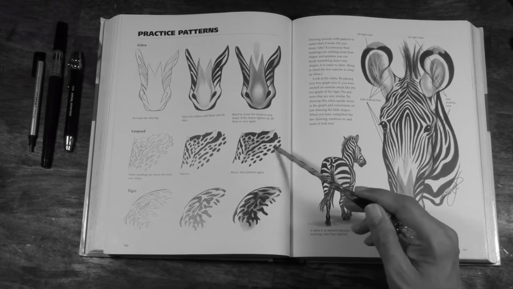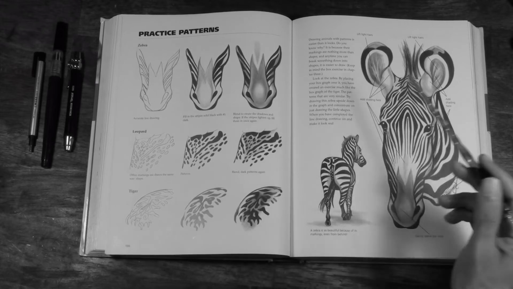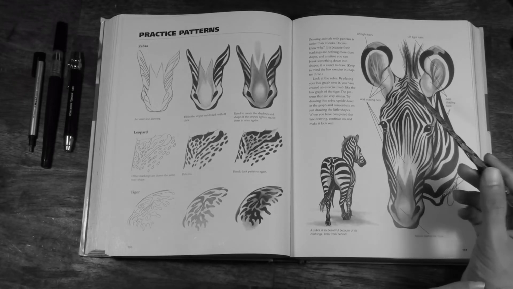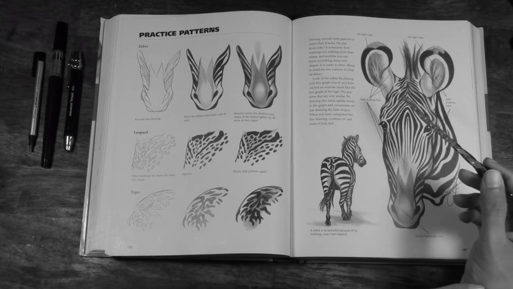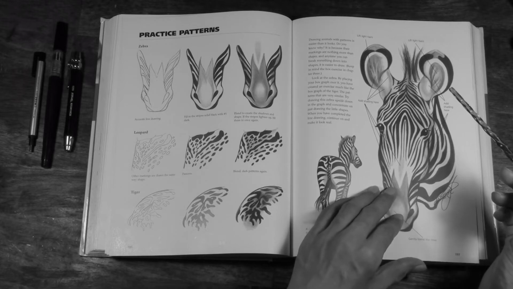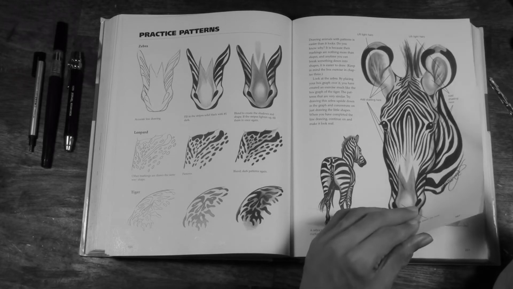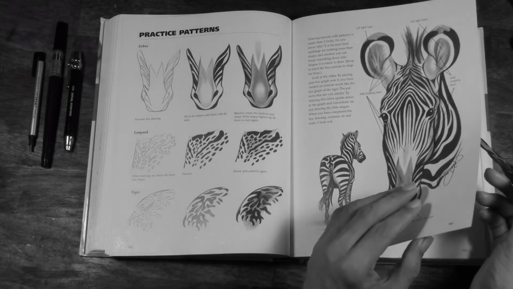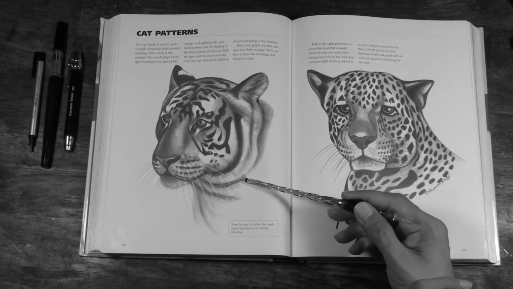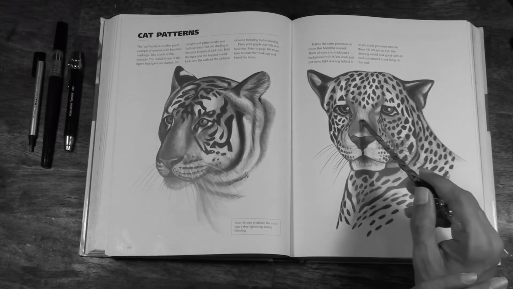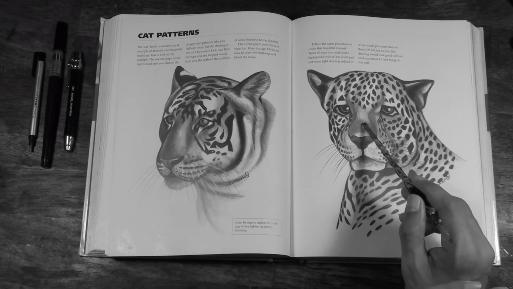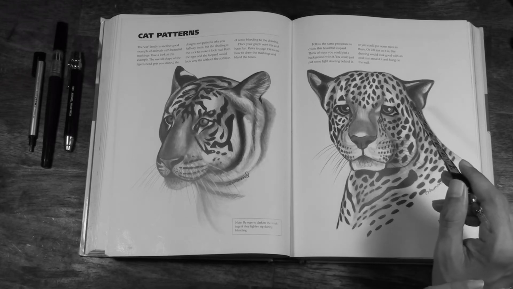You're drawing a leopard, and just all these different spots, or a tiger. See, look at these eyes. Almost looks sad.